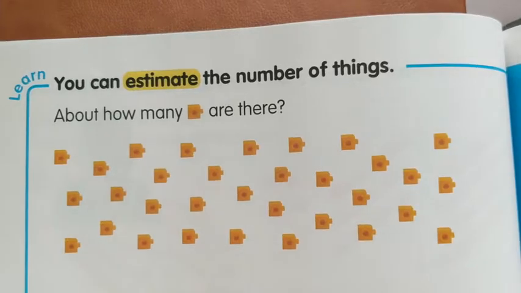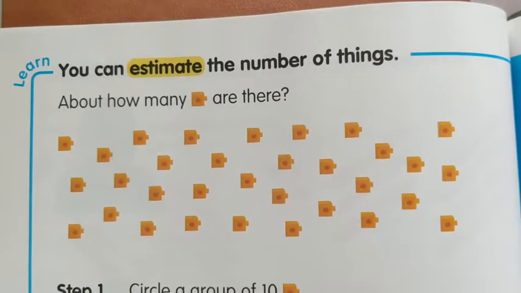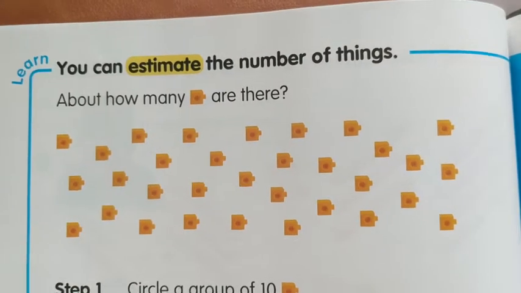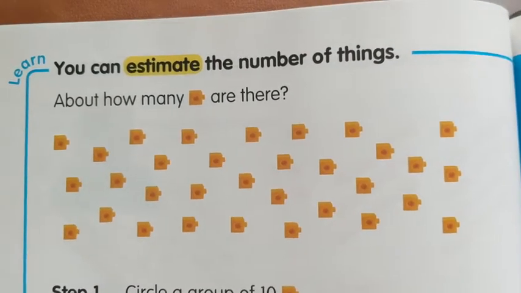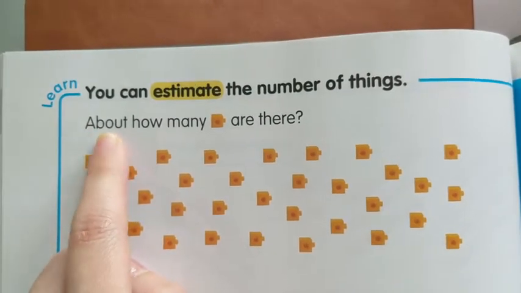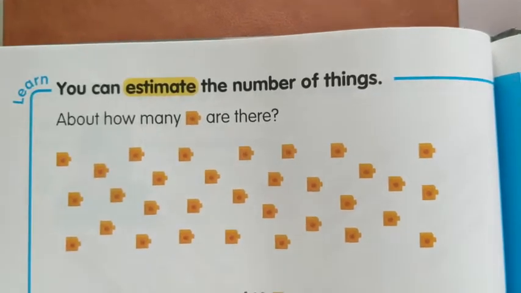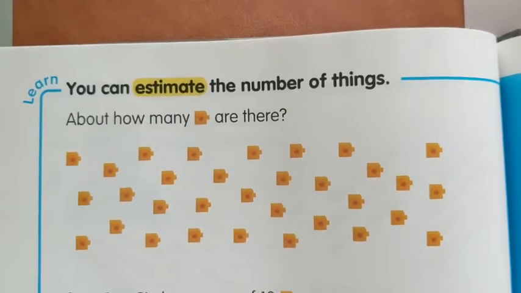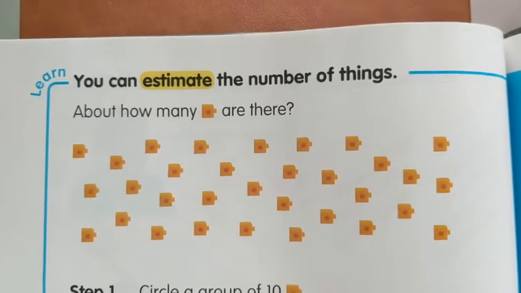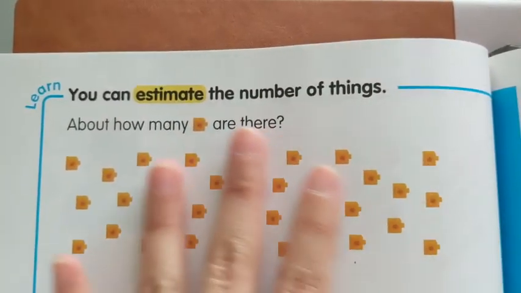Estimate means we're just going to find out about how many cubes there are. We're not looking for the exact number. See here? About how many cubes are there. So, remember I always bug you guys and say, make a 10. Well, let's find out how much of this picture would be 10. The first step is to circle a group of 10.